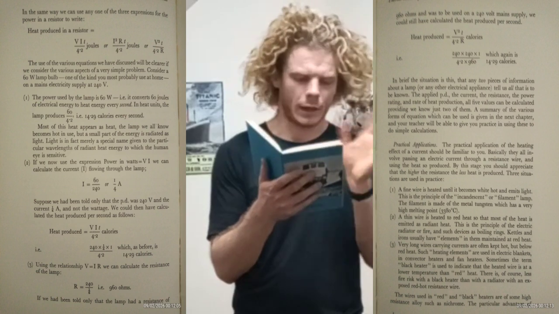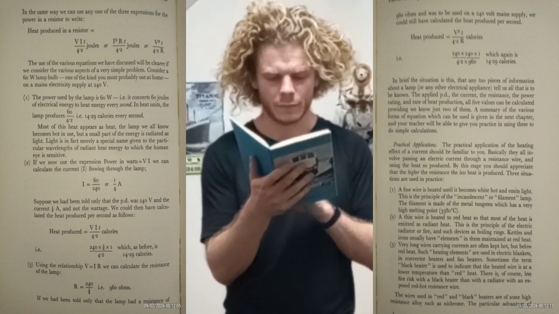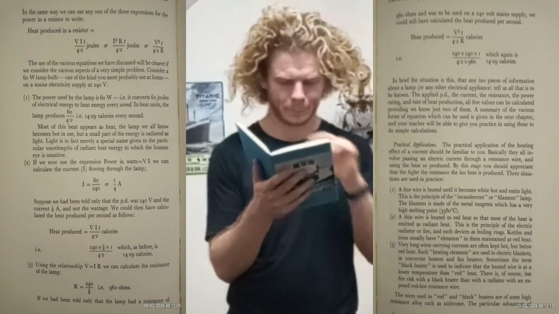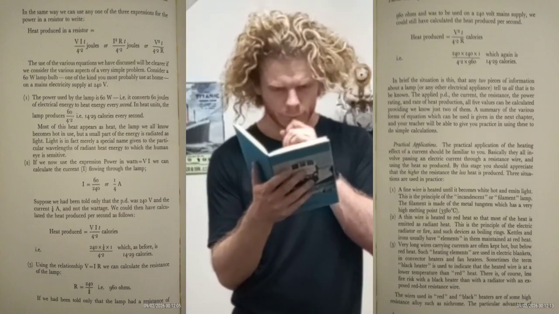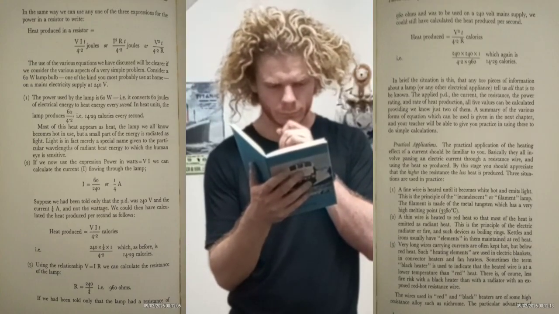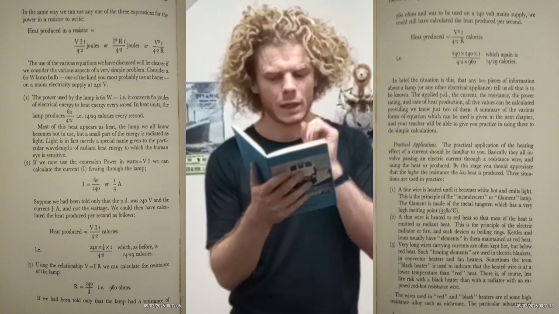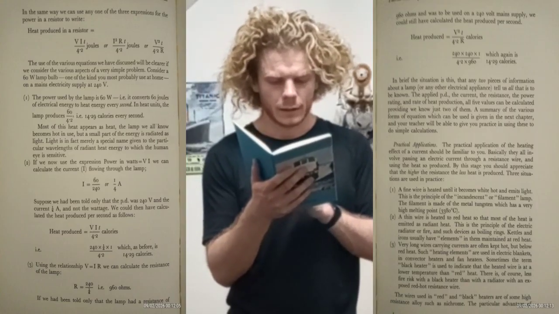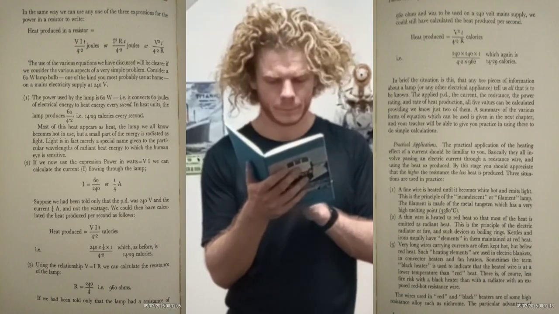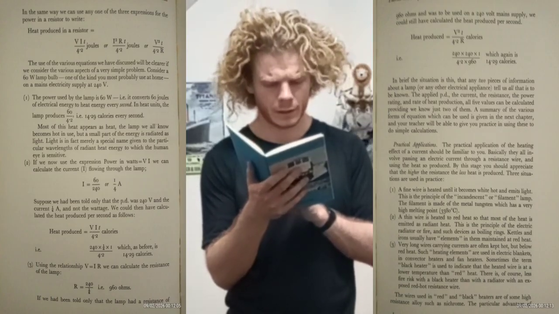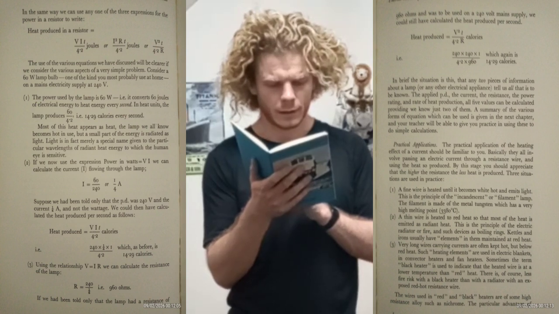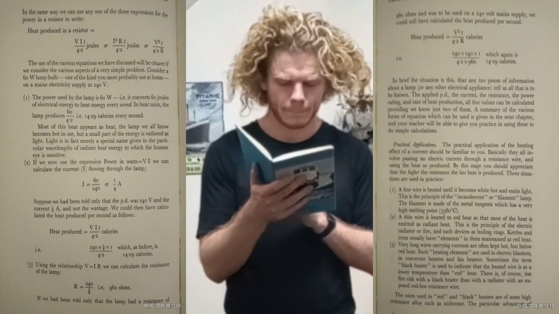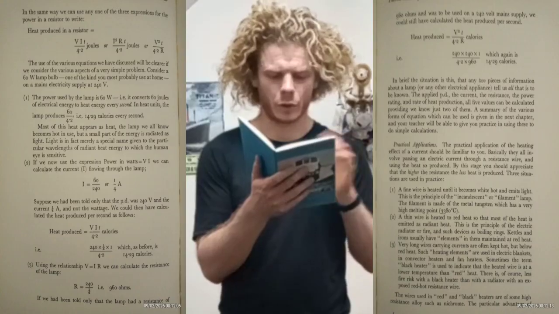But how would we do it if it's not clear? Suppose we had been told only that the potential difference was 240 volts and the current 1/4 ampere, and not the power. We could then have calculated the heat produced per second as follows. So we were only told that 240 volts were on the mains supply and that the current was 1/4 ampere, but not that it is 60 watts.